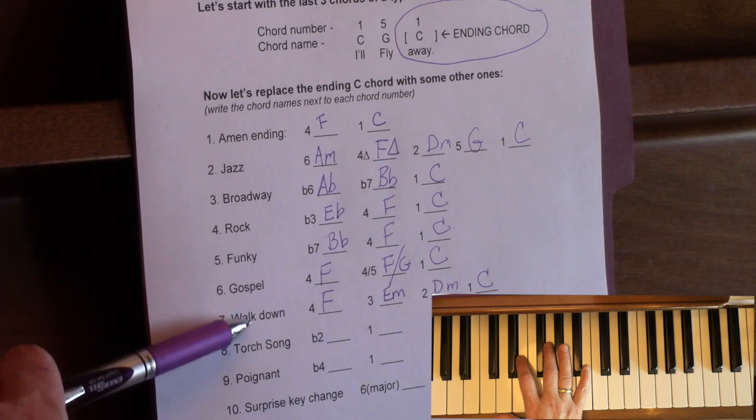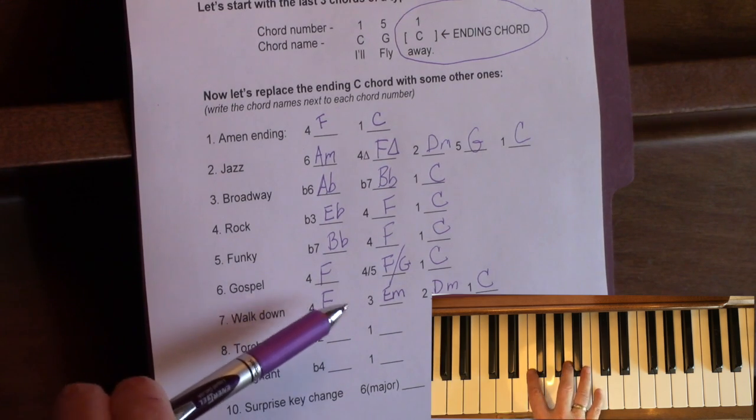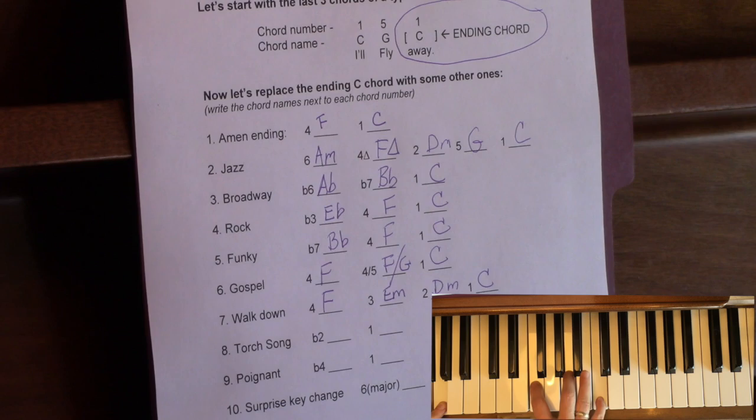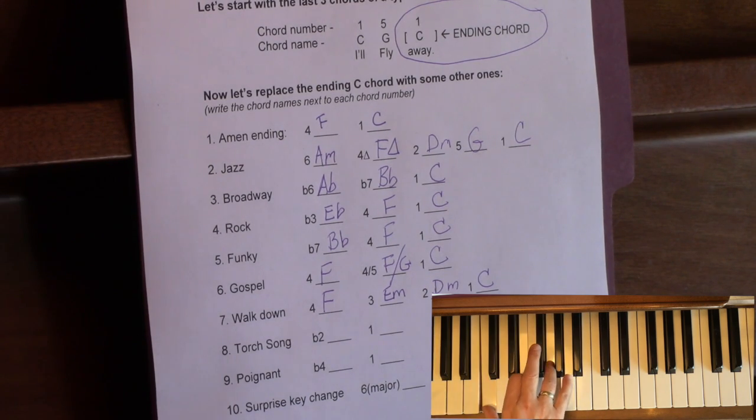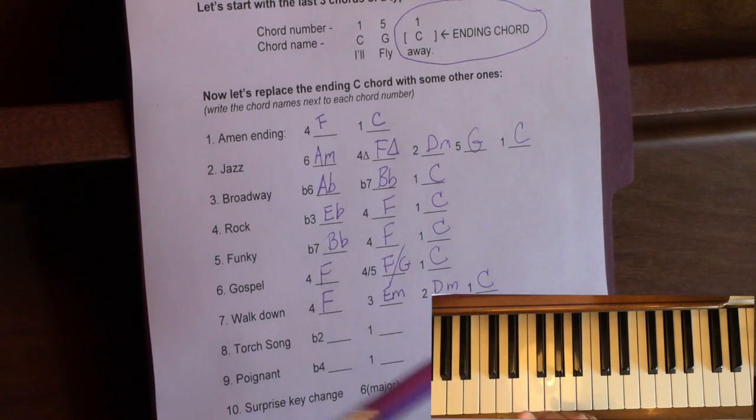You can also combine the gospel and the walk down. So you can go, oh yeah, walk down to C. I just played wrong bass notes, but oh well.